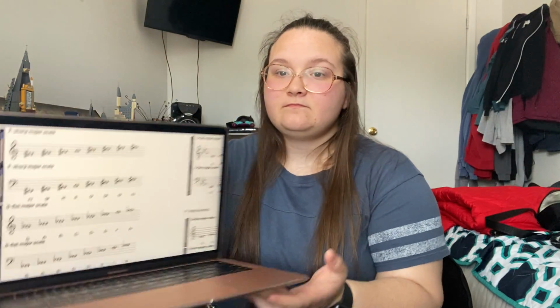For two notes to be enharmonics, this means that they have different names, but they sound the same. An example of this is F sharp and G flat. F sharp and G flat have different names, but they sound the same. This also goes for their scales. Although they look very different, they will sound the same.